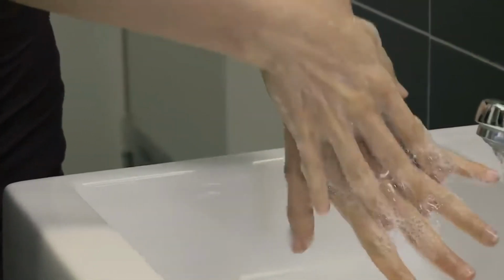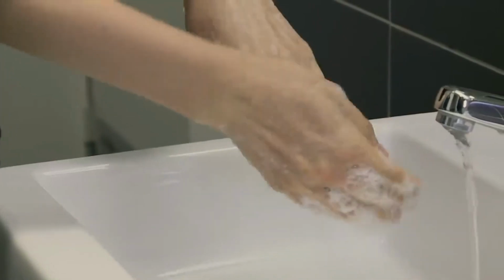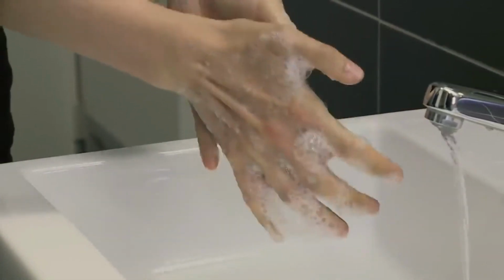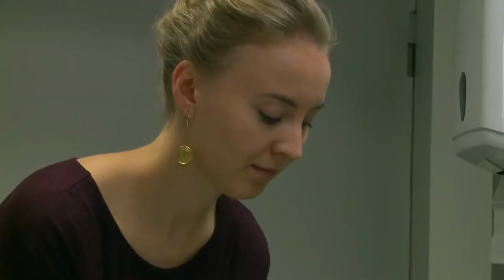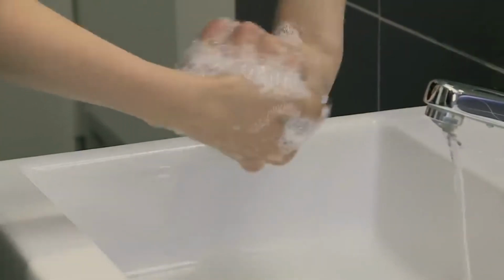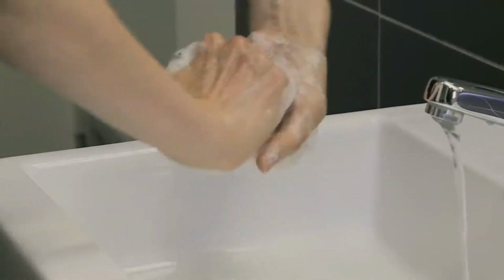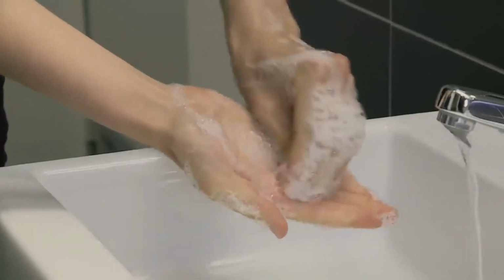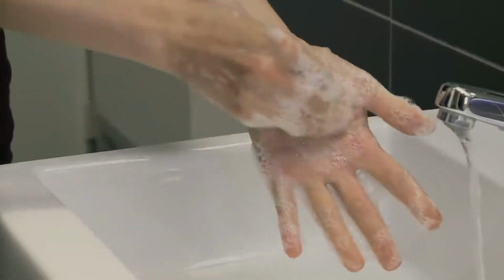Then rub right palm over the back of left hand with interlaced fingers, and vice versa. Rub again palm to palm with fingers interlaced. Rub the back of your fingers to opposing palms with fingers interlocked, repeating this action for each hand. Rub rotationally left thumb clasped in right palm, and vice versa. To clean the tips of the fingers, rub rotationally backwards and forwards with clasped fingers of right hand in left palm, and vice versa.